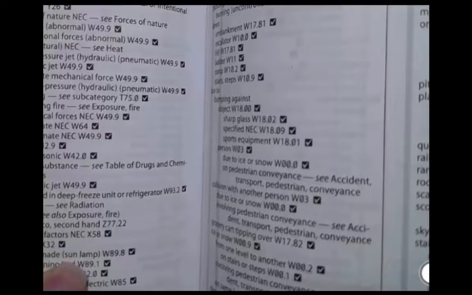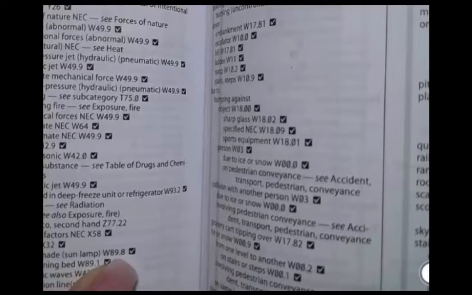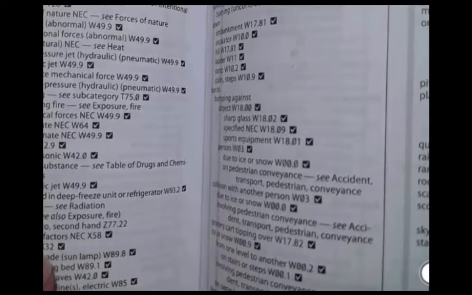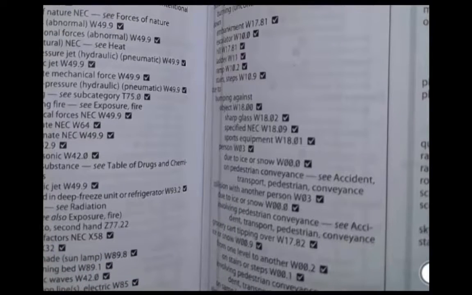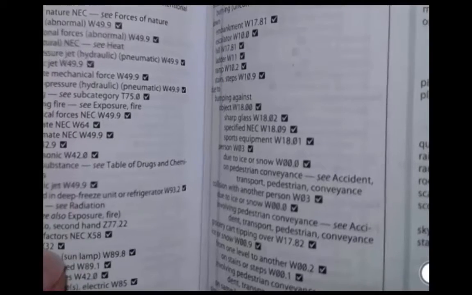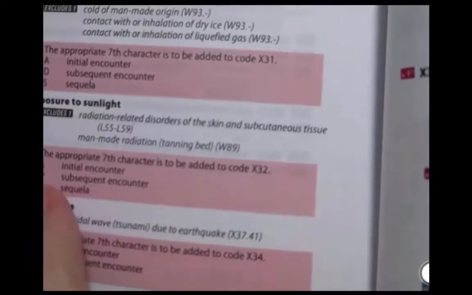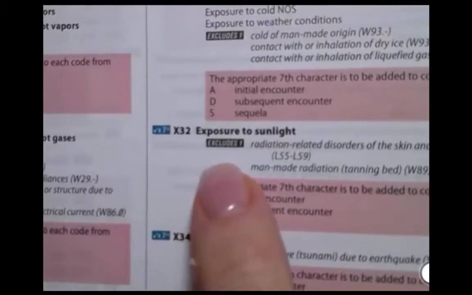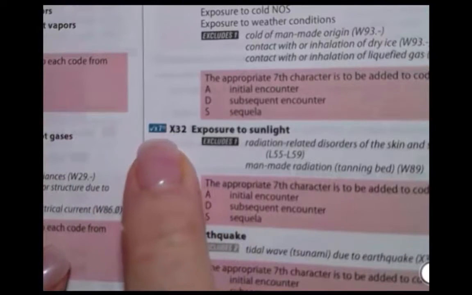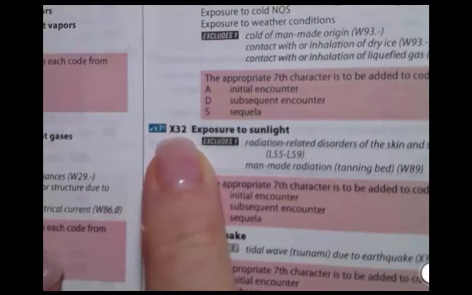Now notice that if we were using a sun lamp, like a tanning bed, those are W codes. But if we're looking at good old God-given sunlight, that's an X32 code. So then you go back to the tabular and look up your X32. And when you get to X32, see this little 7th here? We know we need 7 characters for X32.